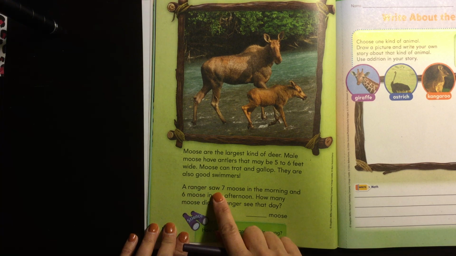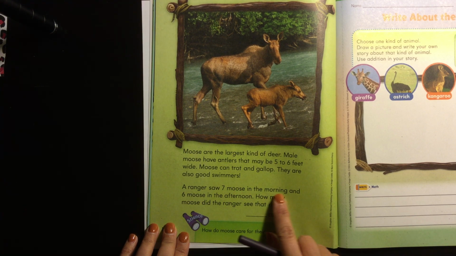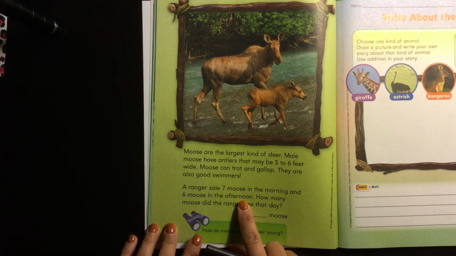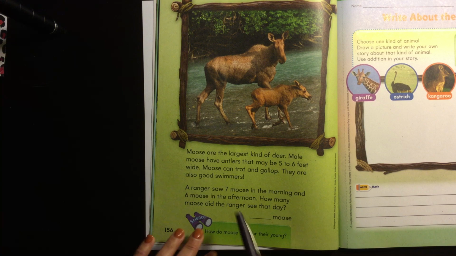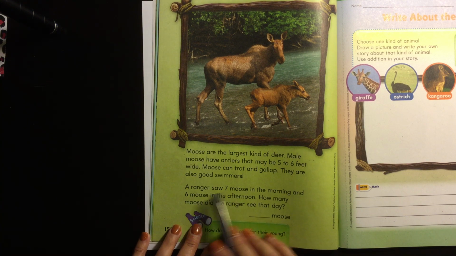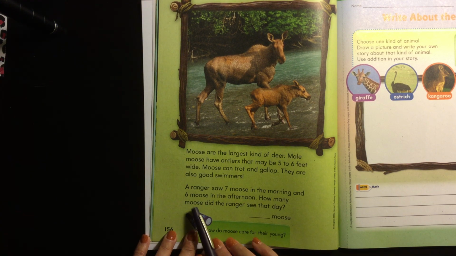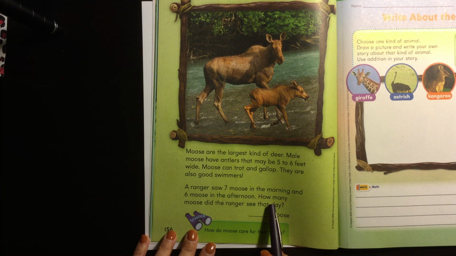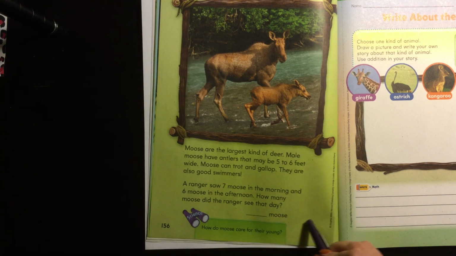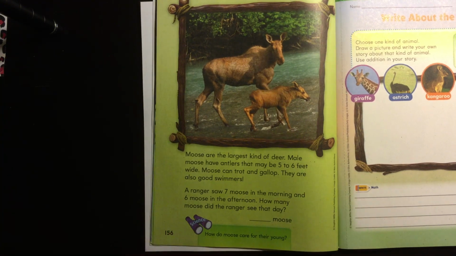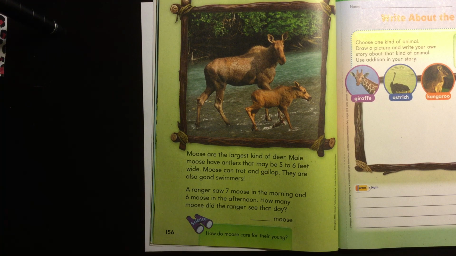A ranger saw 7 moose in the morning and 6 moose in the afternoon. How many moose did the ranger see that day? So think about this problem. If a ranger saw 7 in the morning and 6 moose in the afternoon, we need to find how many he saw that day. So we're going to combine those moose to see how many altogether that ranger saw. So pause the video and see if you can use a strategy to solve that problem.